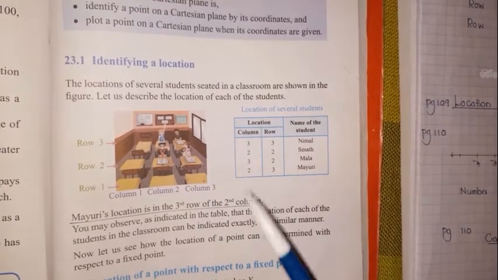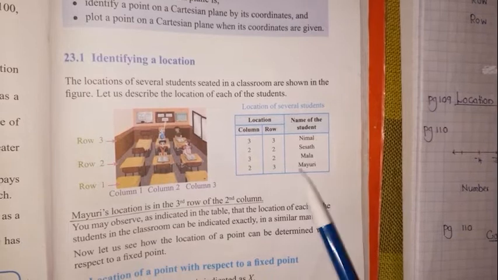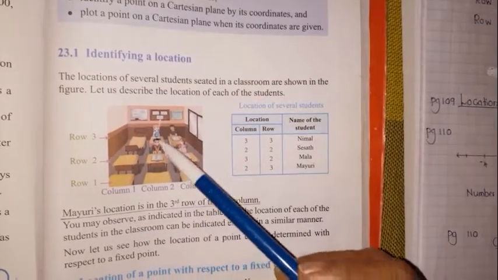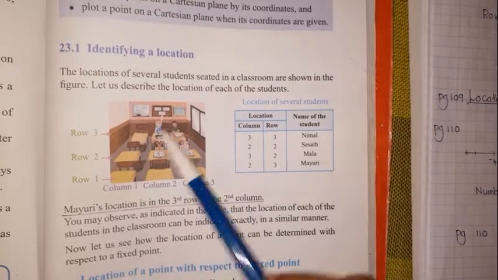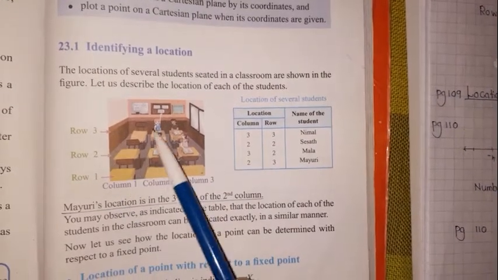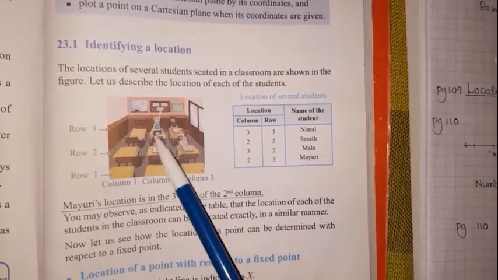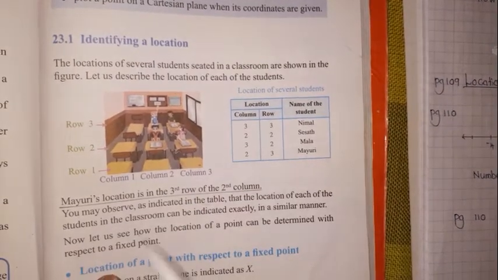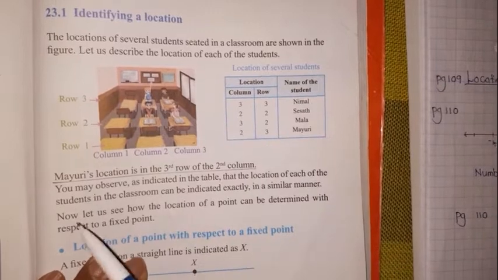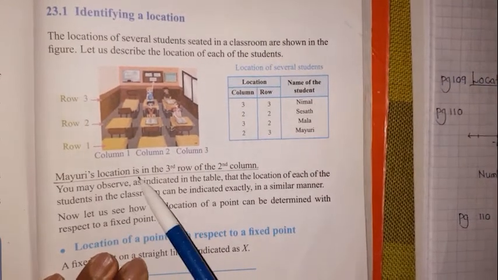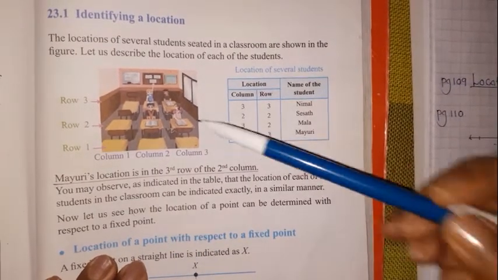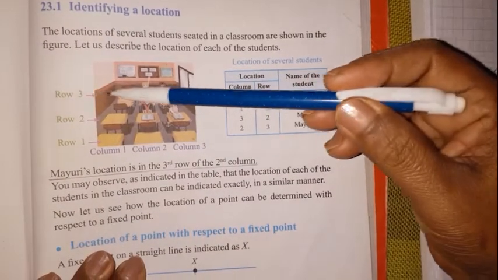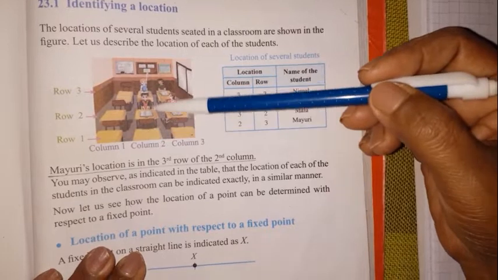Then Mayuri. Second column, third row. This is where Mayuri is seated. So Mayuri's location is in the third row and the second column.